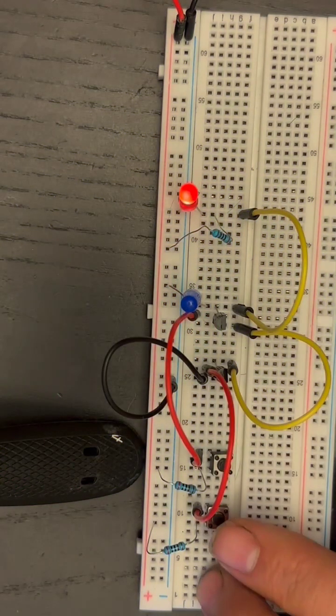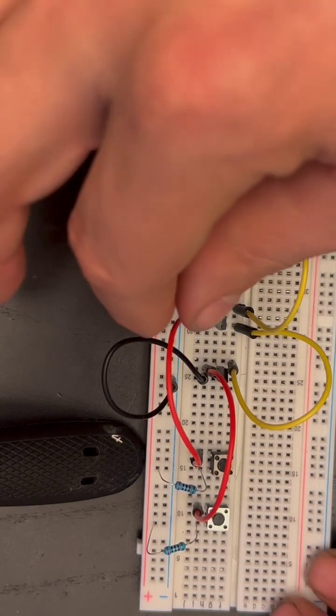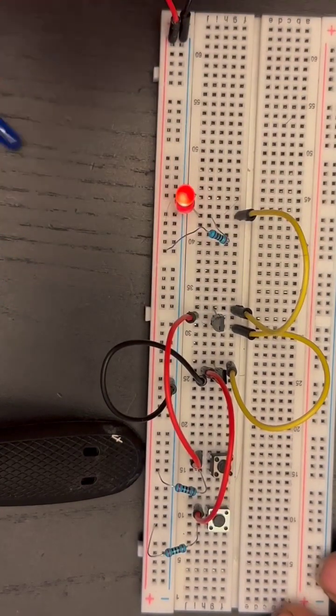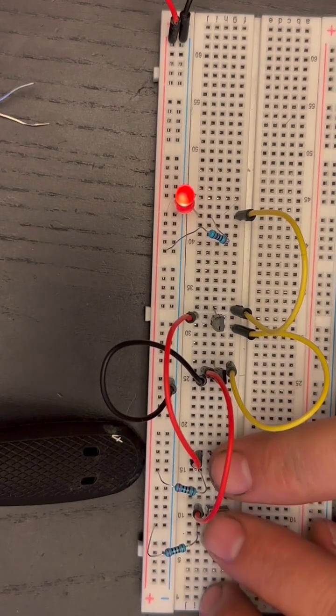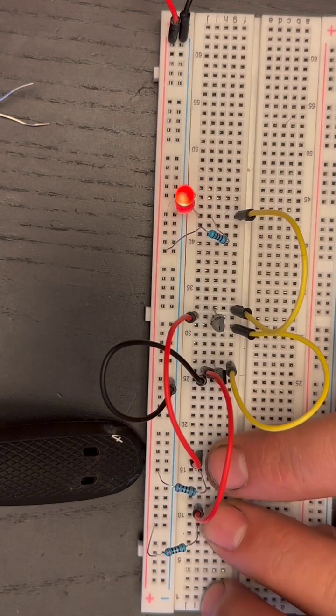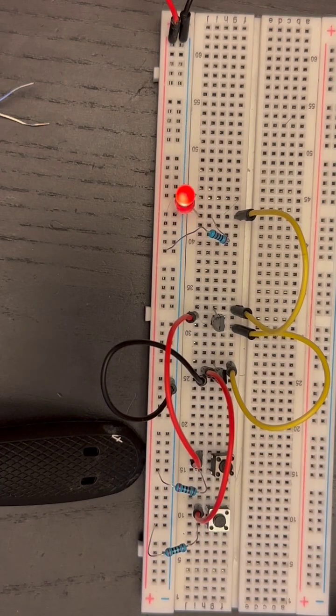So just to make this operate with two inputs and one output, we'll pull this output out because that's not a part of this gate. And now you can see this operates exactly as we would expect. And that's called a NAND gate.